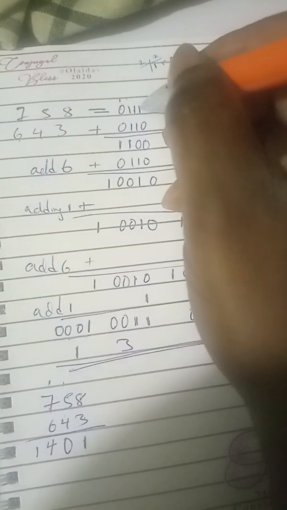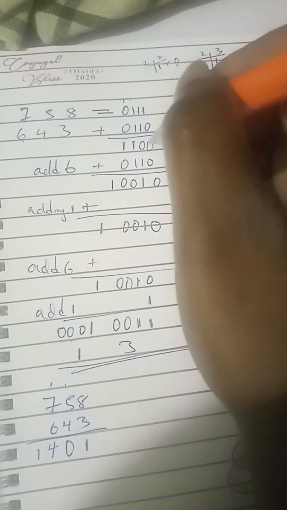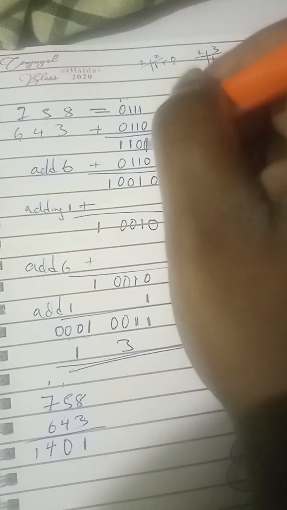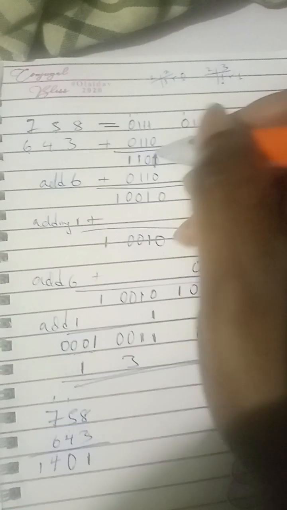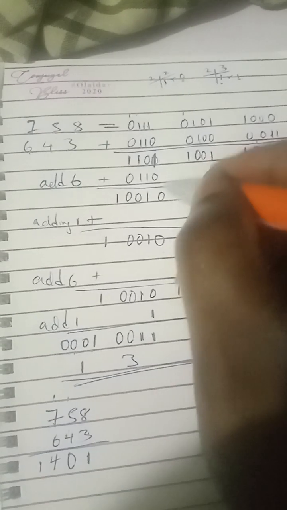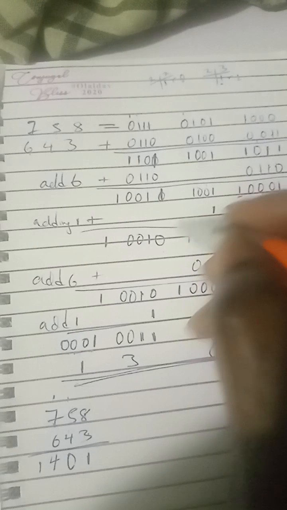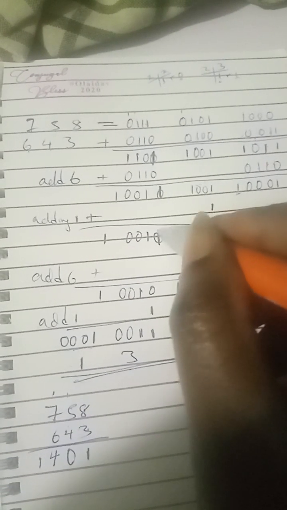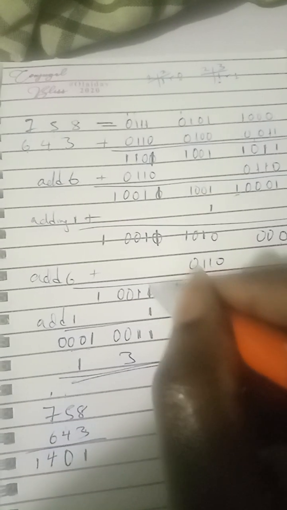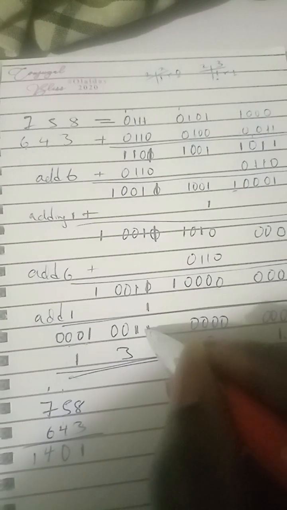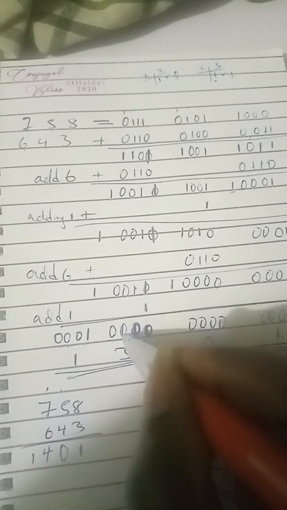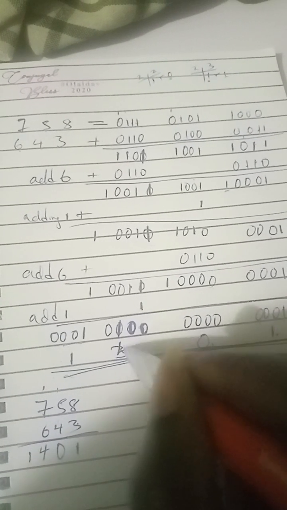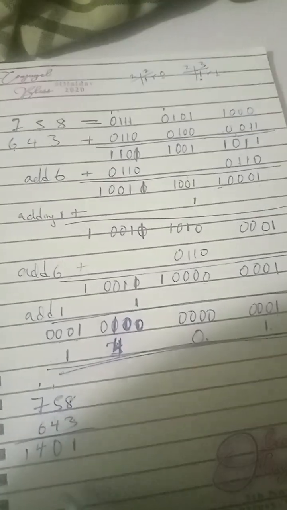Okay, I made a mistake. I said 1 plus 0. I put 0 here instead of 1. 1 plus 0 is 1, not 0. So then every other one will be right. So this one will be 1. Okay. So if this one is 1 here, then this one will be 0, 0, 1. So this one will give us 4. So that's my answer.